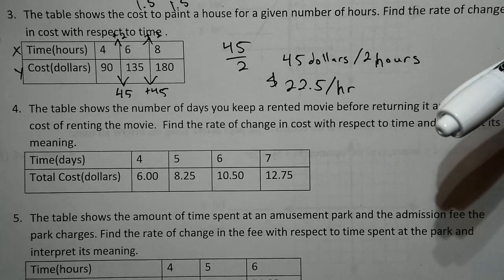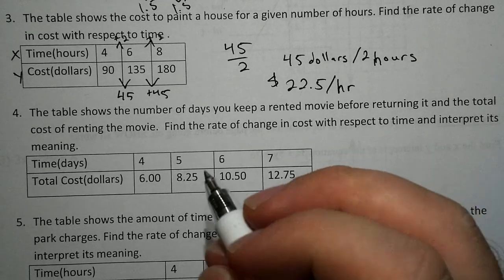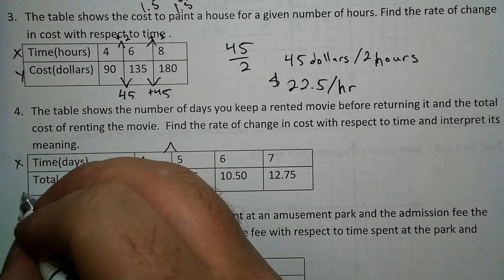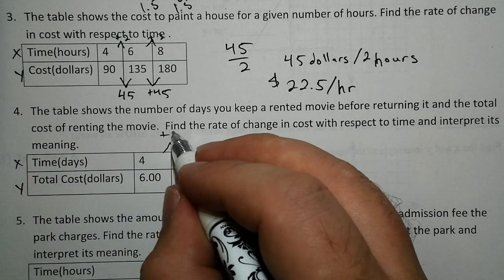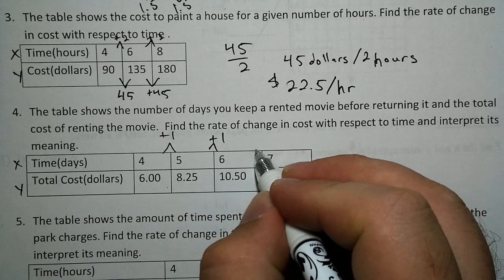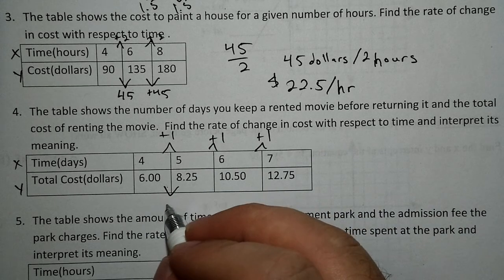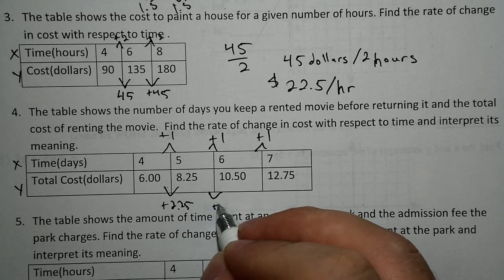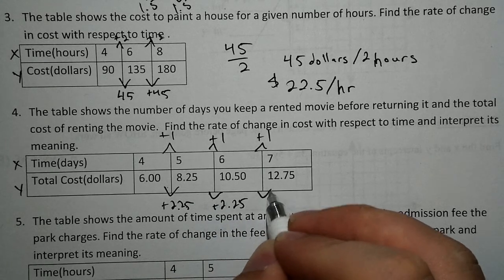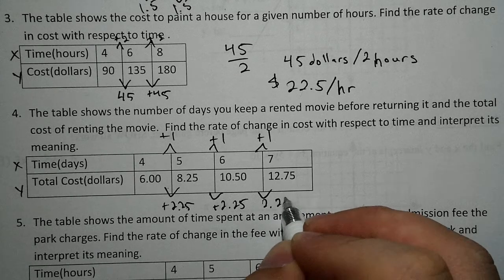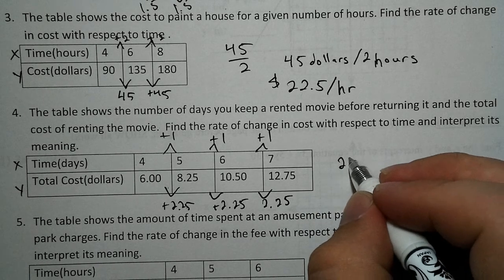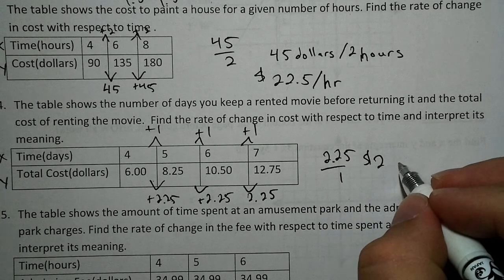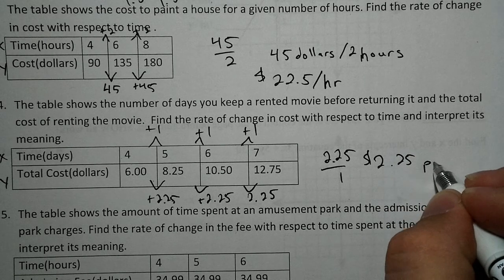Table shows the number of days you rented a movie before returning it, the total cost of renting that movie. So the time is our x. So this is going up by 1 each day, by 1, by 1. This goes up 2.25, another 2.25, and another 2.25. So this is 2.25 over 1, so $2.25 per day.